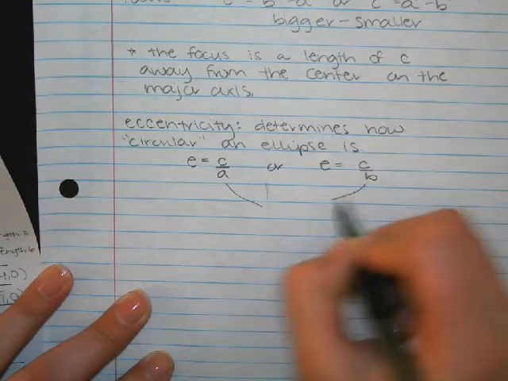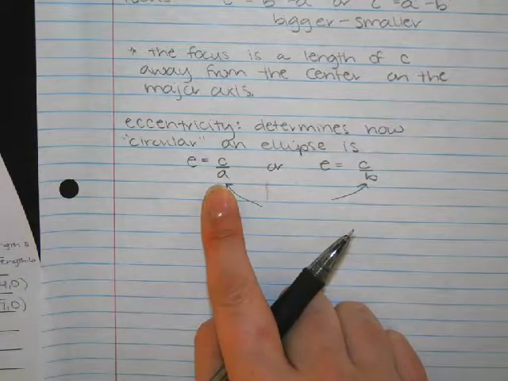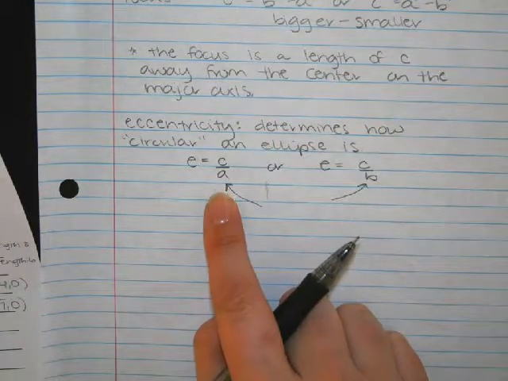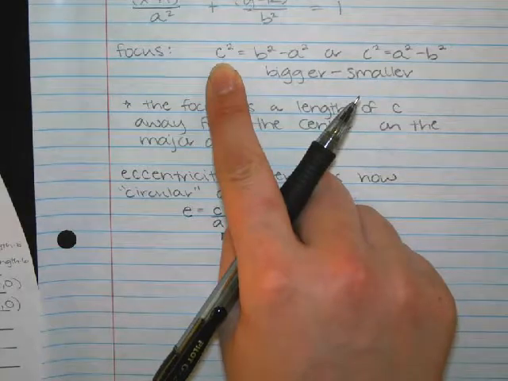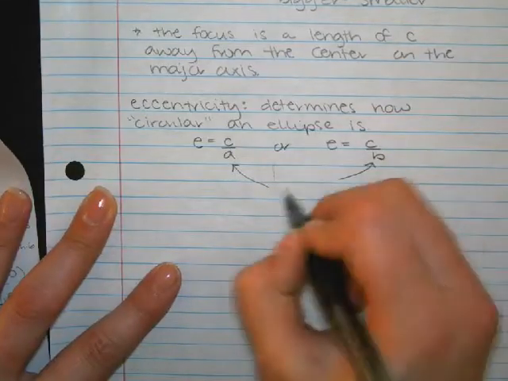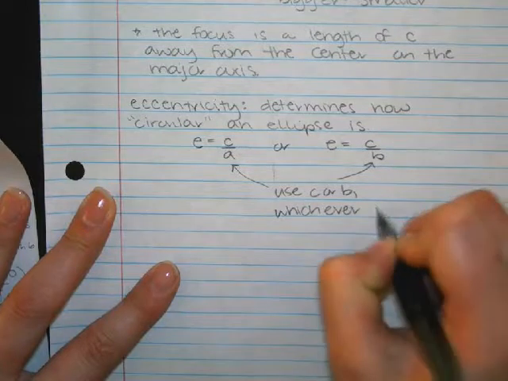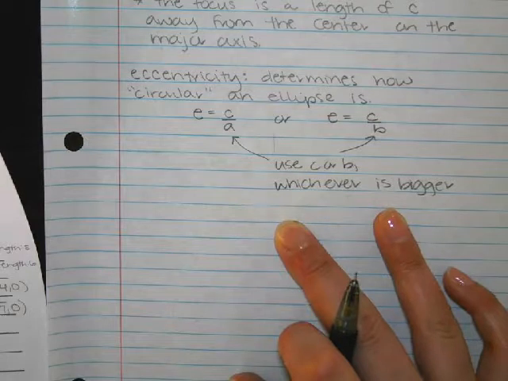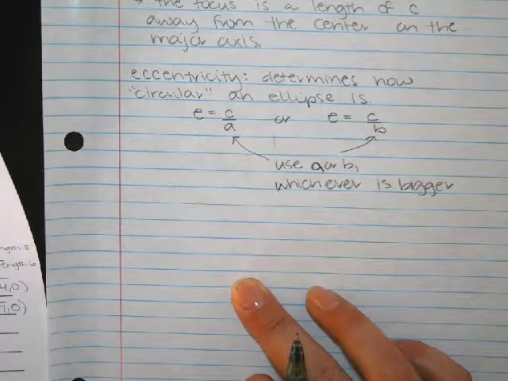And again, you just look at the denominator that was bigger. So if your a² was bigger, then you would use the a value. If the b² was bigger, you would use the b value. And the c value is what I described up there: you find c² by doing b² minus a², or a² minus b², whichever one is bigger. So use a or b, whichever is bigger.